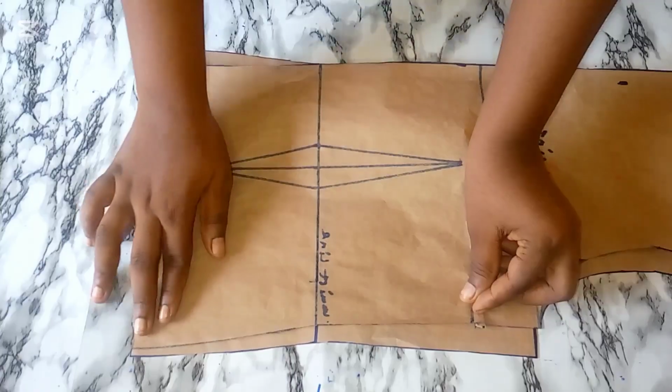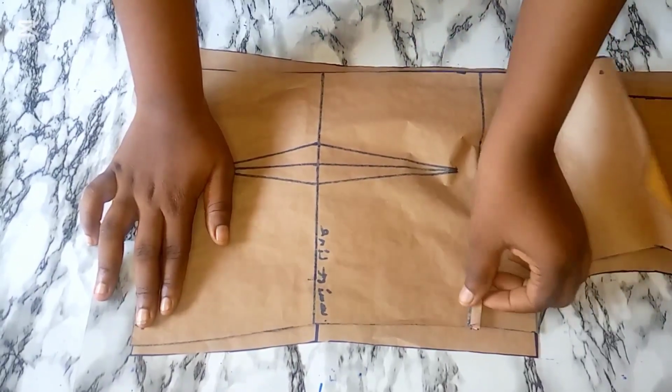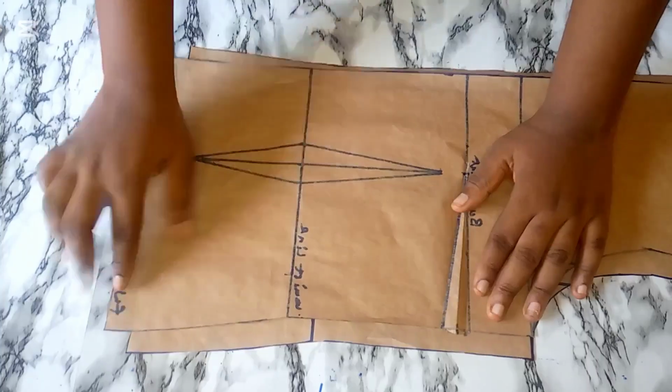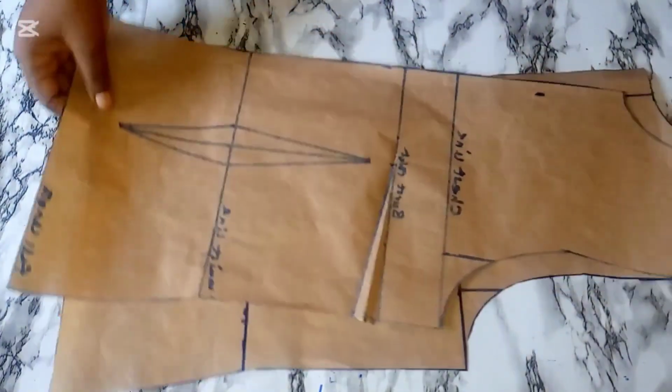When we fold in our darts, they are now the same length. Okay, can you see that? When we fold in our darts, they are now the same length, but without the darts it's longer. Okay, so these are the things you should have in mind.